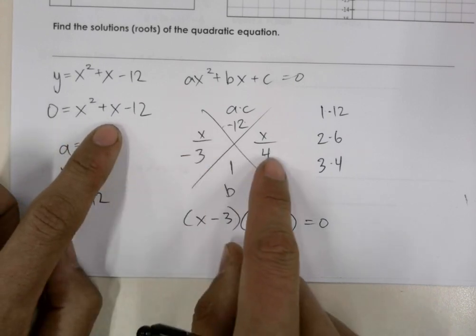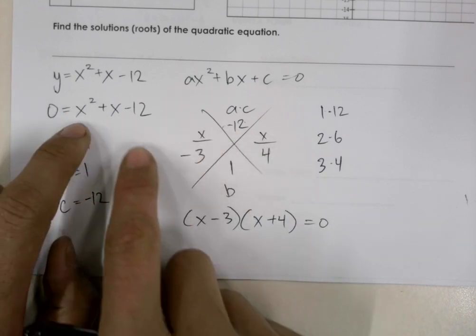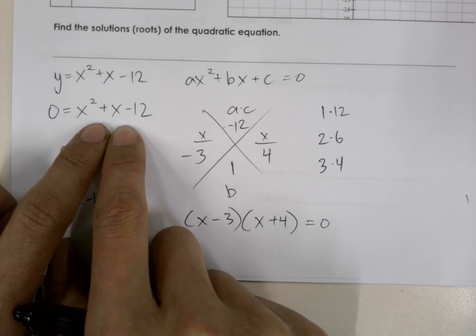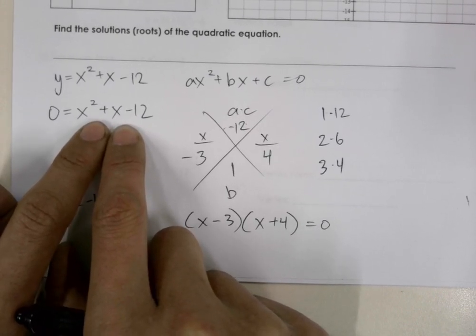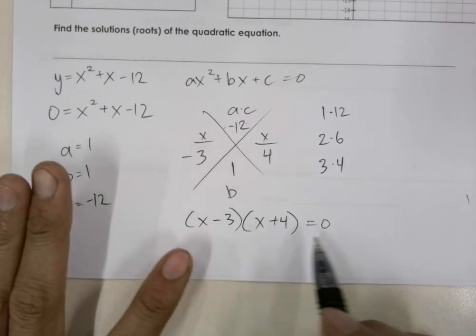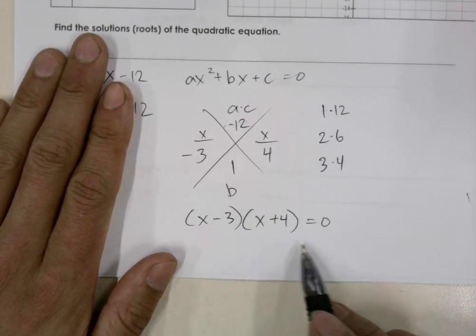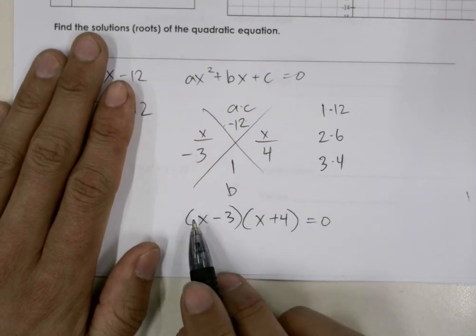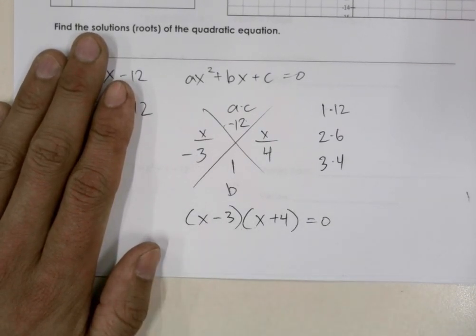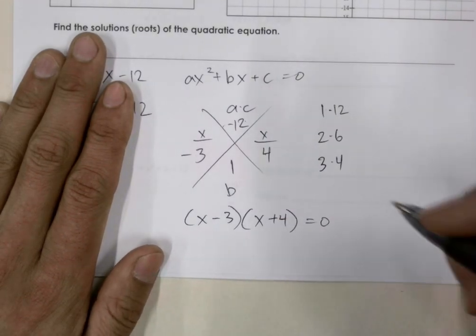After we factored, we're substituting those factors right in there, and it's equal to 0. That equal to 0 is so important because that allows us to use the zero product property and find out what x is in both factors.